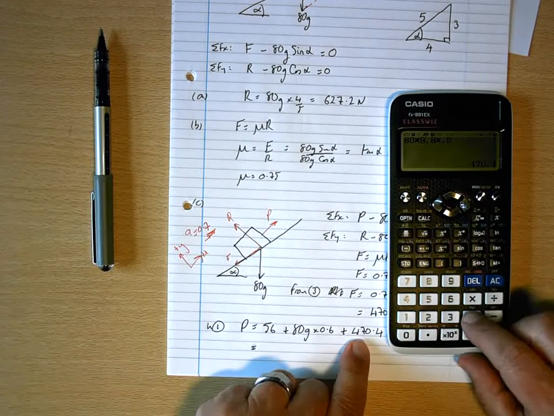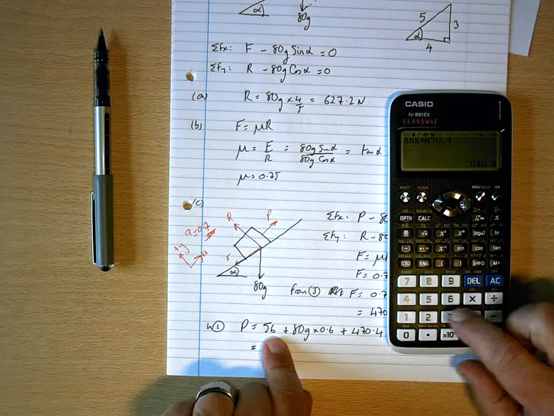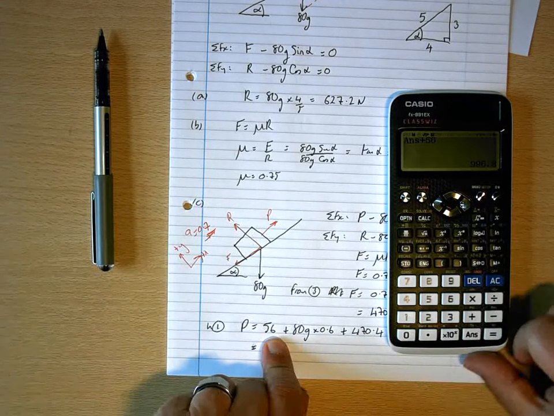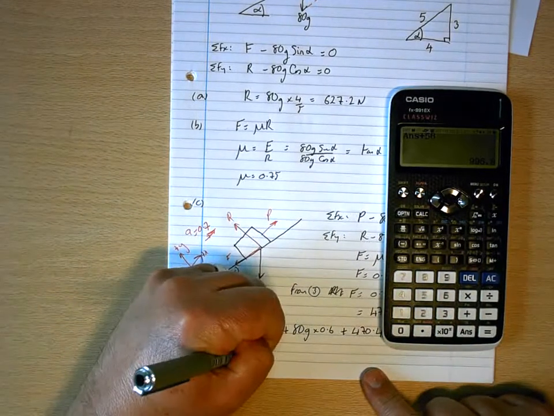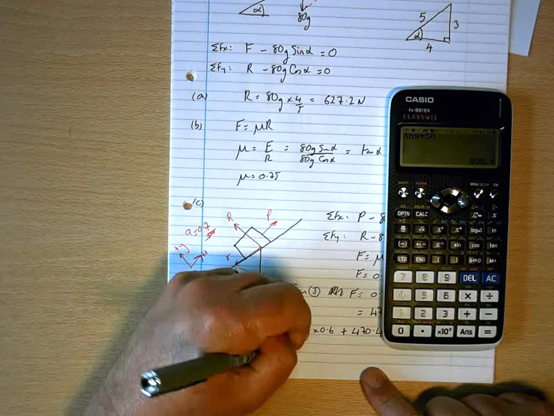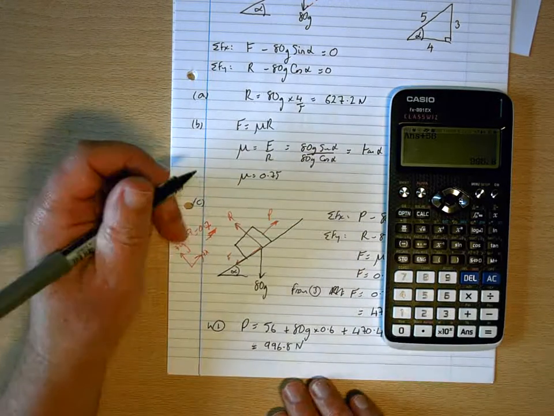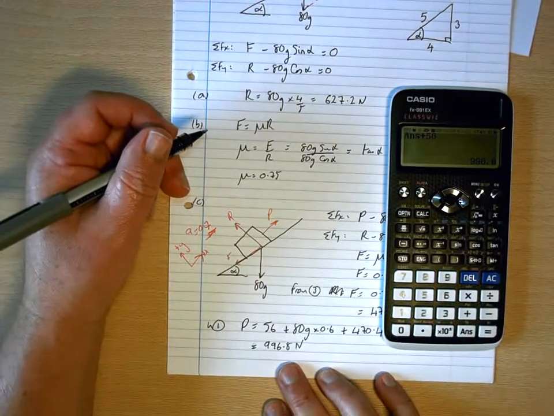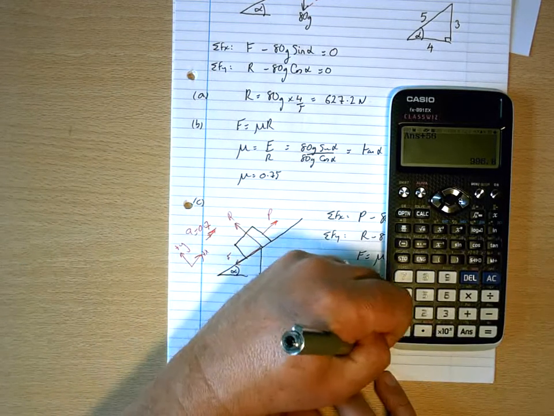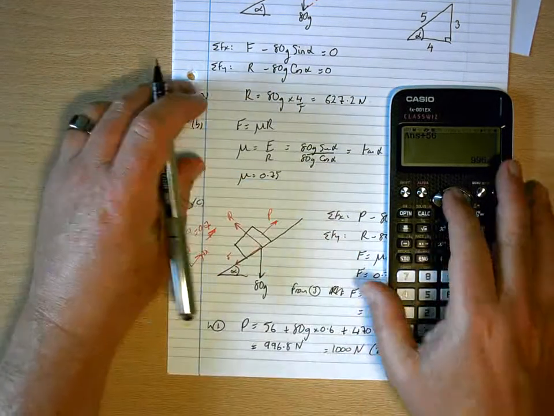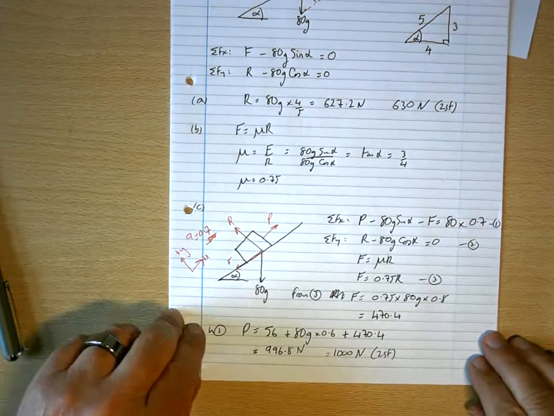Then I've got another 470.4 and a 56. So it's 996.8 newtons, which to two significant figures is 1,000 newtons. So that's question 6.